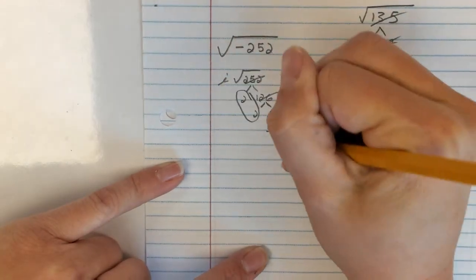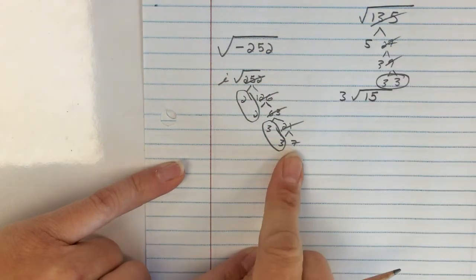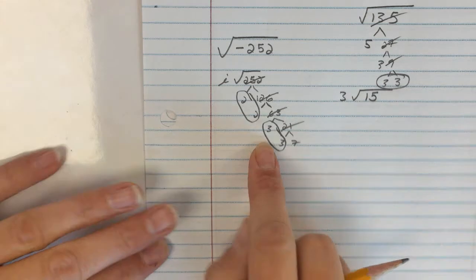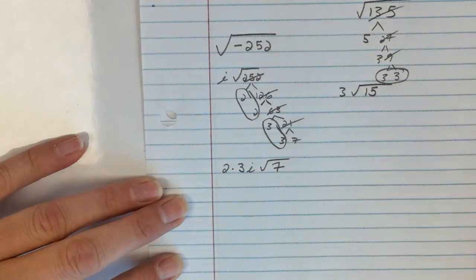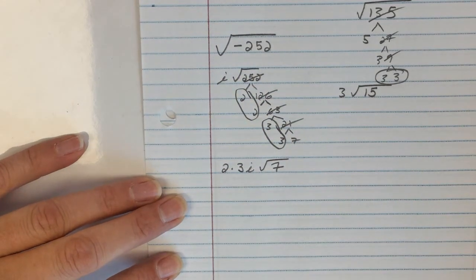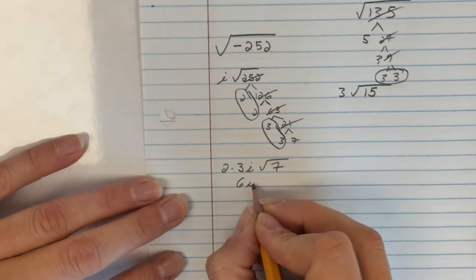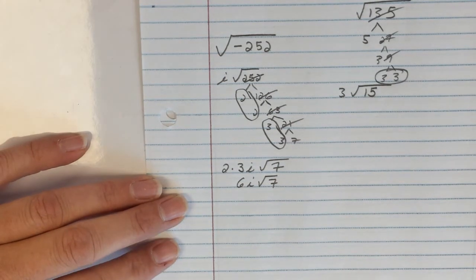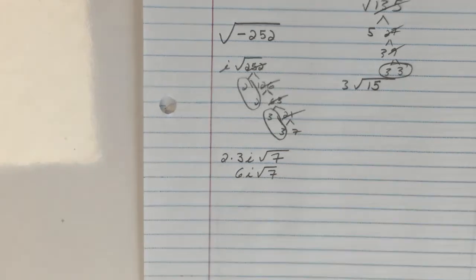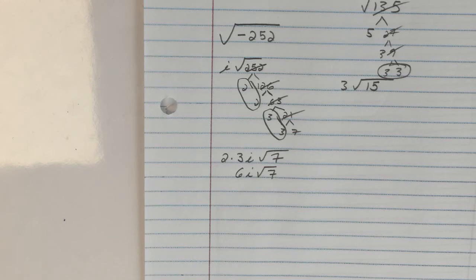Okay, I got a set of 2's, I got a set of 3's, and I have a 7 left over. So these go out front and multiply, and then that guy stays in. Okay, so 2 times 3, so I would get 6i square root 7. We okay with that? Yeah? Okay.